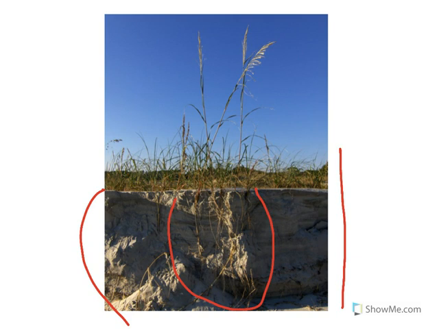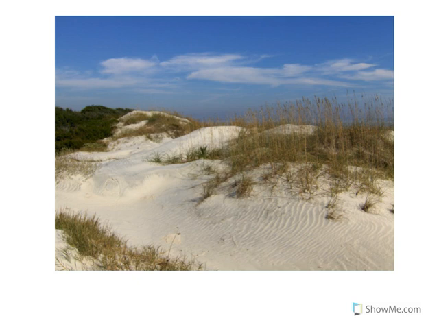So now I'm looking at the next level, which is the community level. We have our population of sea oats right here, and we can see that there are other different plants growing within this dune community. So we have other types of grasses down here, and we've got some shrubs over here.